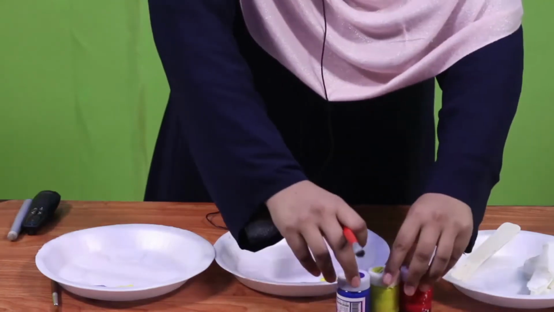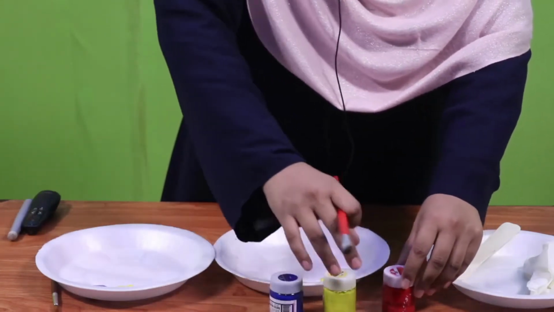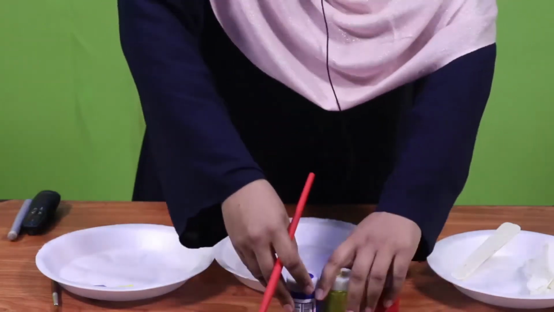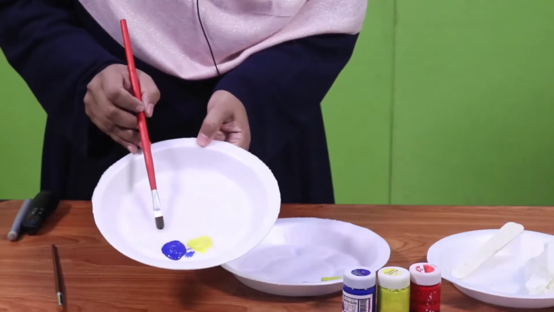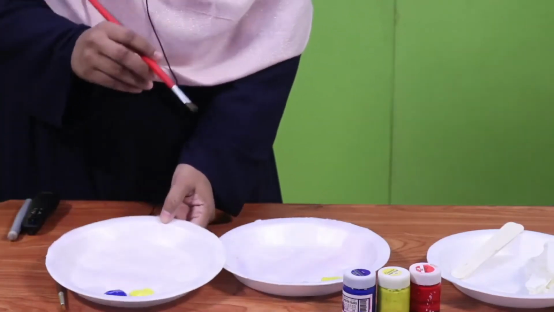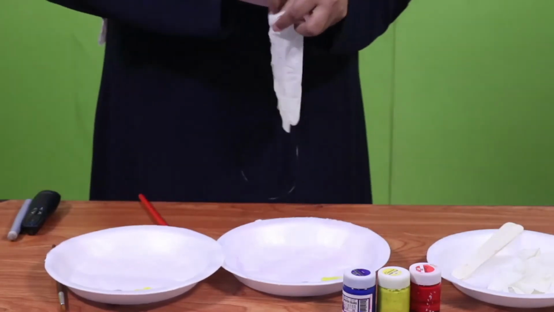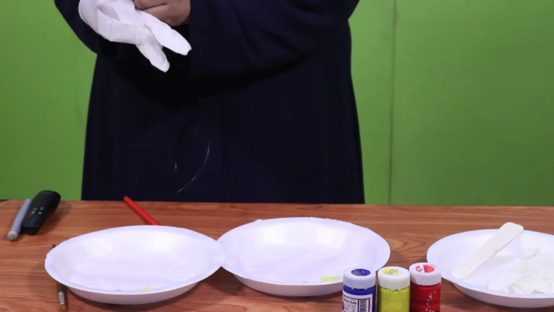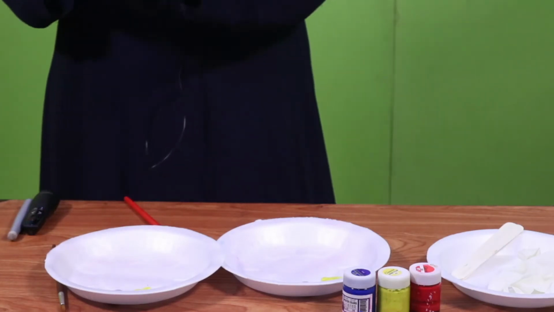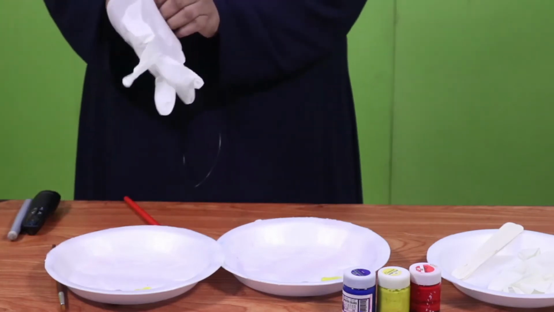So I have taken these 3 primary colors: red, blue, yellow. Okay. And I have taken a bit of primary color, blue and yellow. First, I'll mix it. Don't forget to put on your gloves, because when we are doing such types of activities, there should not be any mess. Remember, okay? We should follow the manners every time. Don't forget your manners.